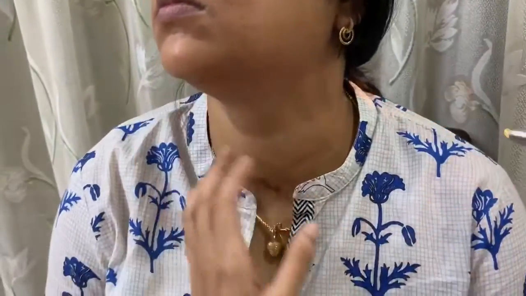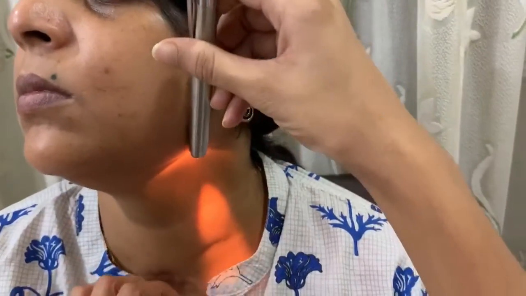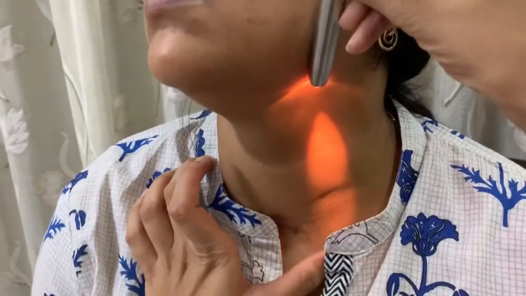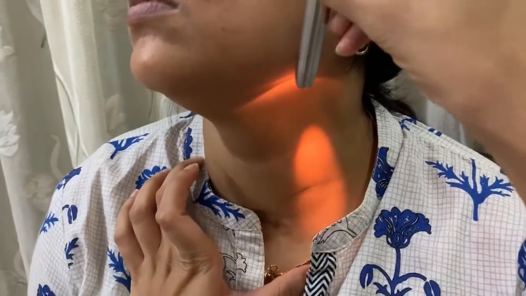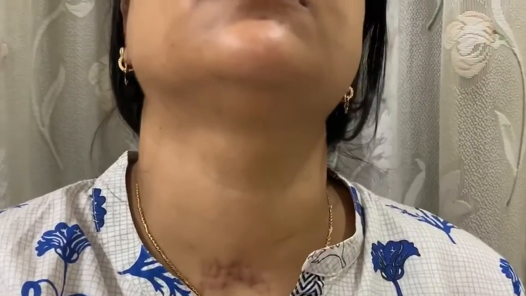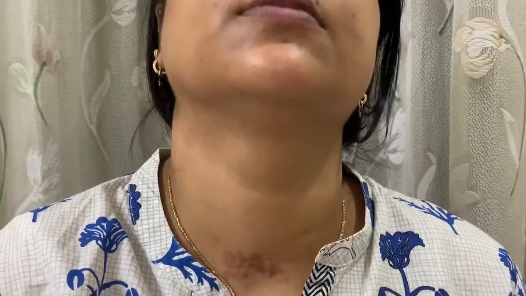Here, inspecting the region below the cricoid cartilage for the gland. With the help of tangential lighting, you should be able to see the lower shadowed border of the thyroid gland. Now drink some water. Ask the patient to extend her neck back slightly, sip some water and swallow. Observe the upward movement of the thyroid gland.